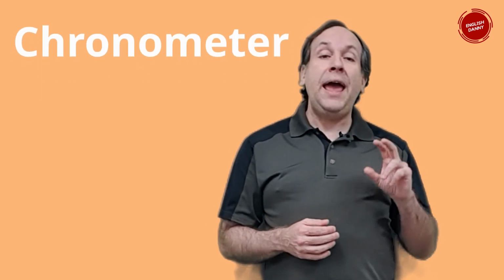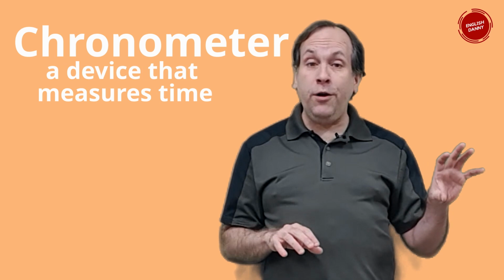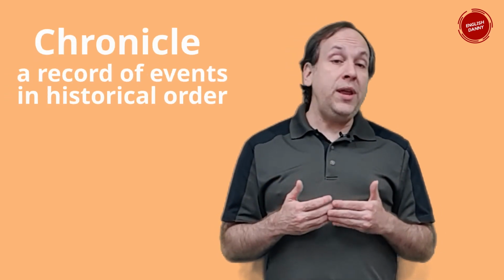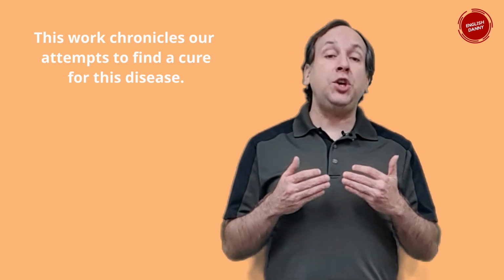Now, a chronometer adds the word meter, and meter means to measure something or a measure. So a chronometer is a fancy word for saying a device that measures time. There's actually a specific kind of mechanical timepiece made in Switzerland, which is officially called a chronometer watch. Now, a chronicle is a historical record written according to the order of events. Tacitus wrote a chronicle of early Roman history. Chronicle can also be a verb, meaning to record events in a factual and detailed way. This work chronicles our attempts to find a cure for this disease.